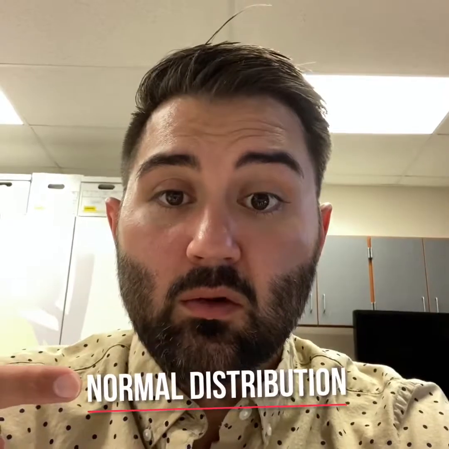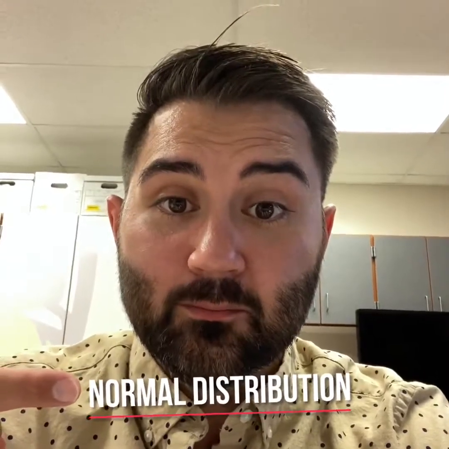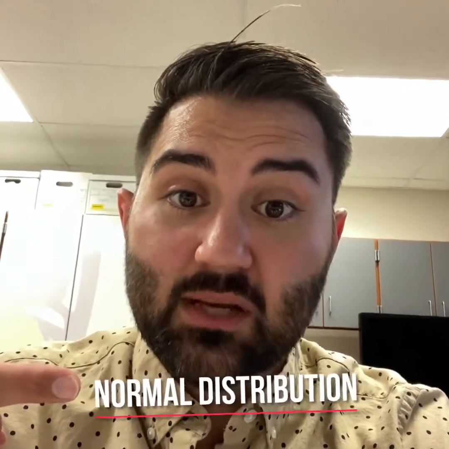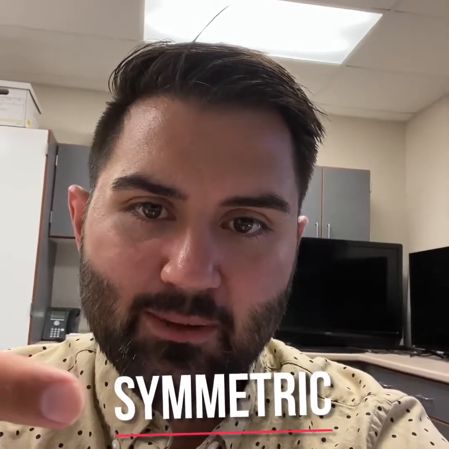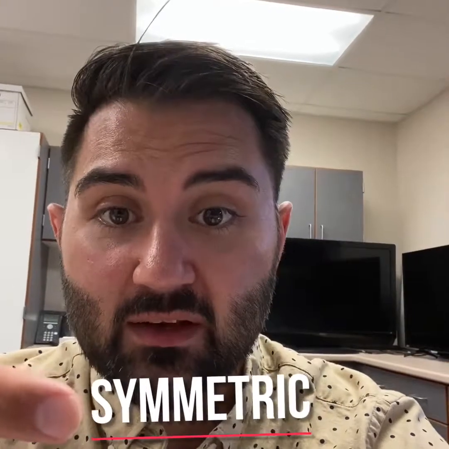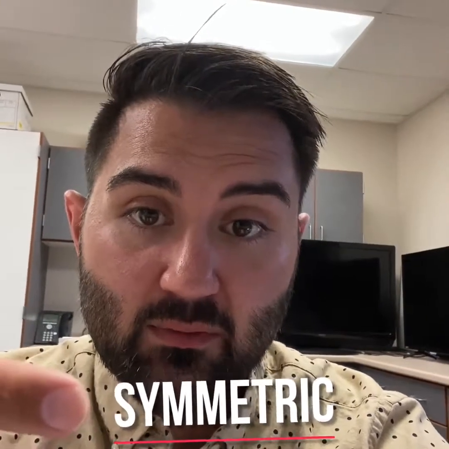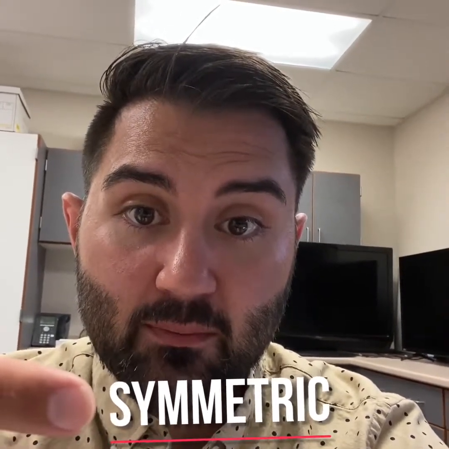So we can say that this graph has a normal distribution. Remember that. It looks like a bell-shaped curve. We could also say that it's symmetric, meaning that one side of the data looks like the other side of the data if we were to cut it in half and fold it over.